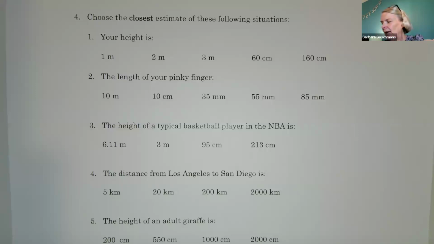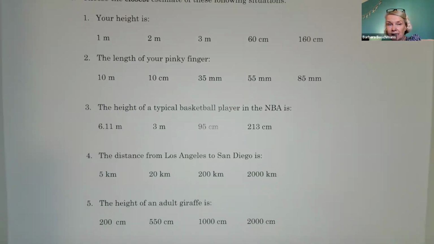And now we're going to go and estimate your height, the length of your pinky finger, the height of a typical basketball player in the NBA, the distance from Los Angeles to San Diego, the height of an adult giraffe, and the length of a typical automobile. So these are all best guesses, and then feel free to look them up if you want to.